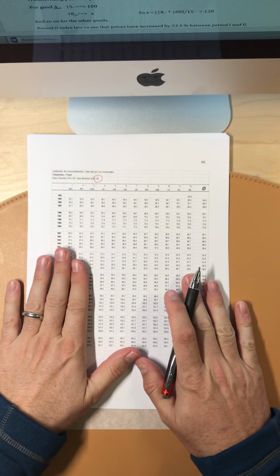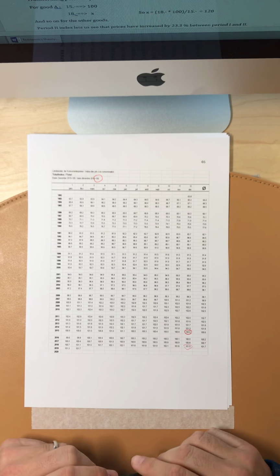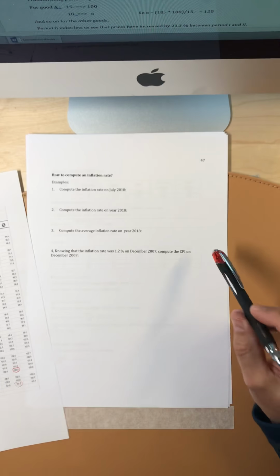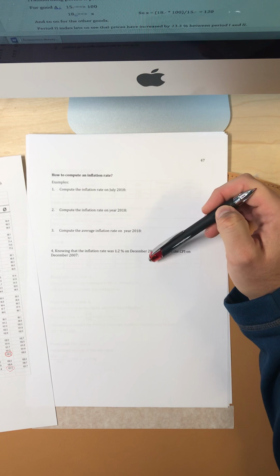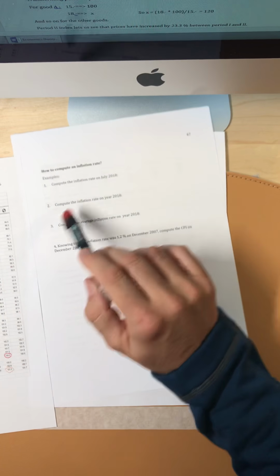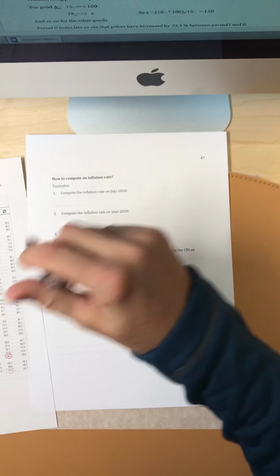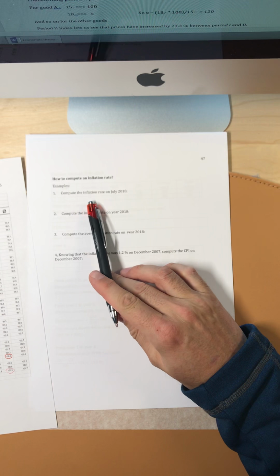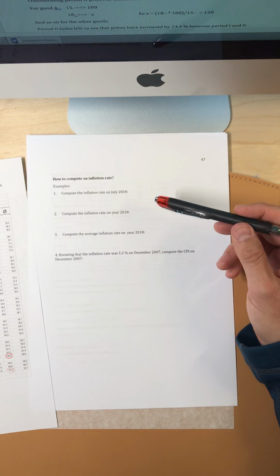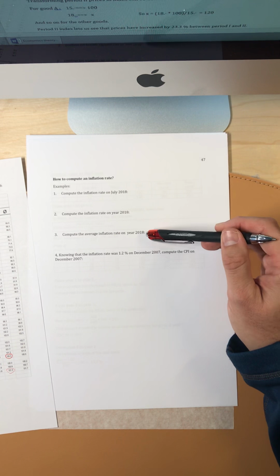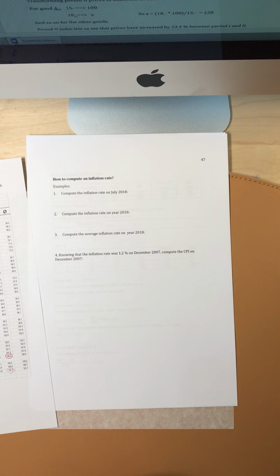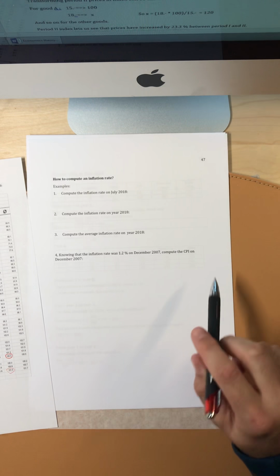So now for the next lesson, you are going to use this table and do these four very simple exercises. First is to compute the inflation rate on July 2018, second, compute the inflation rate on year 2018, third, the average inflation rate on year 2018, and fourth question, knowing that the inflation rate was 1.5% in December 2007, compute the CPI on December 2007.